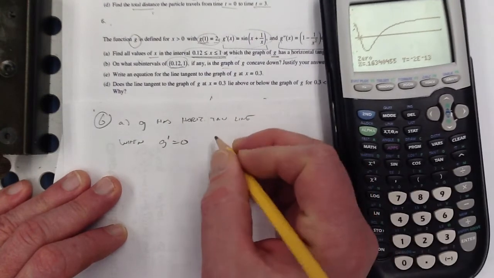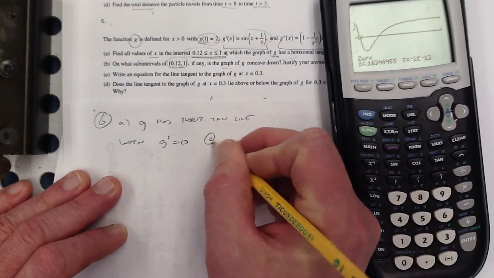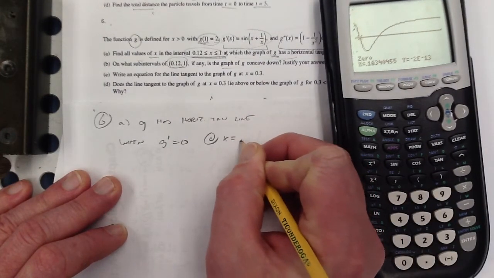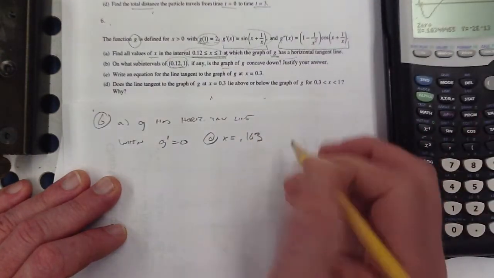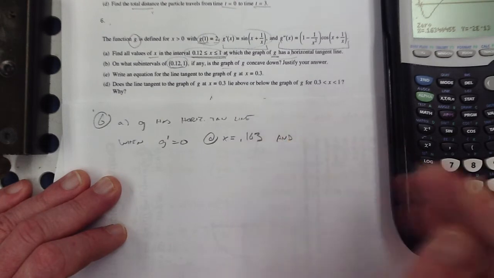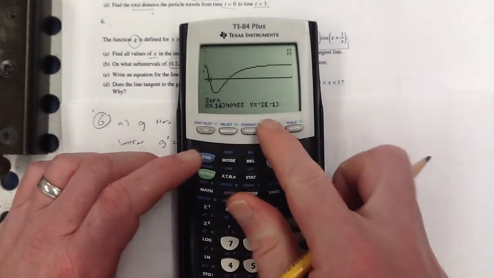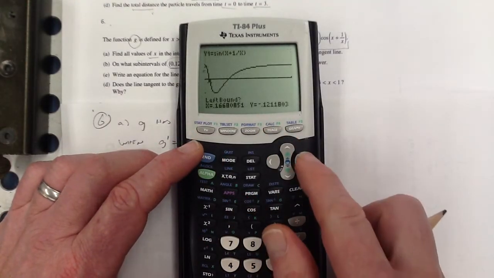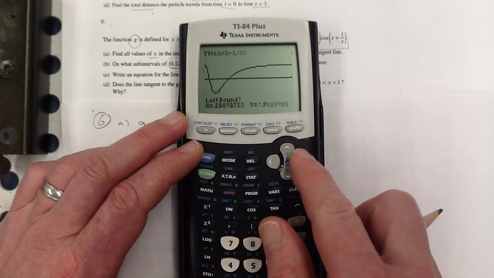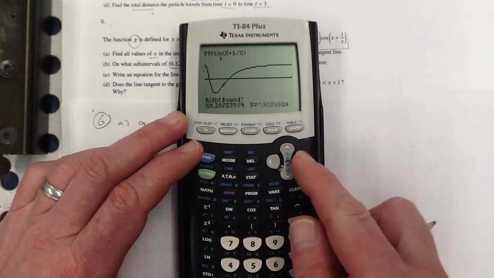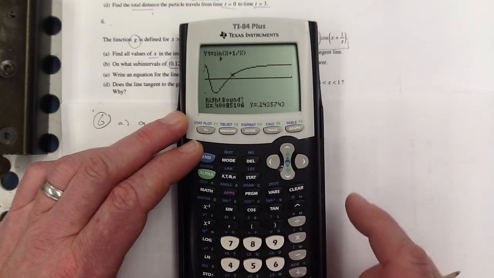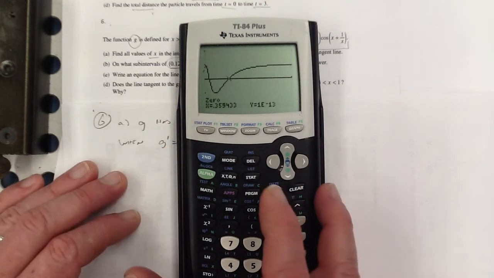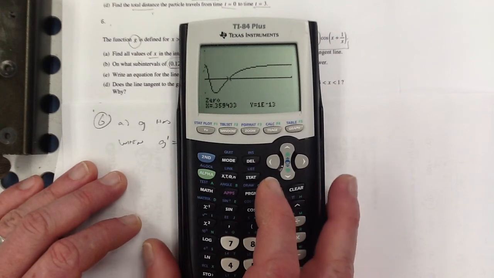So that's at x equals 0.163, rounded to 3 decimal places. And the other one is at 0.359.